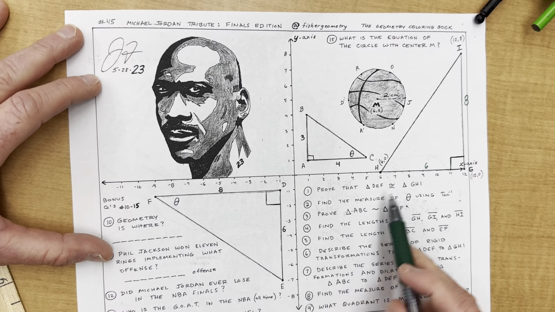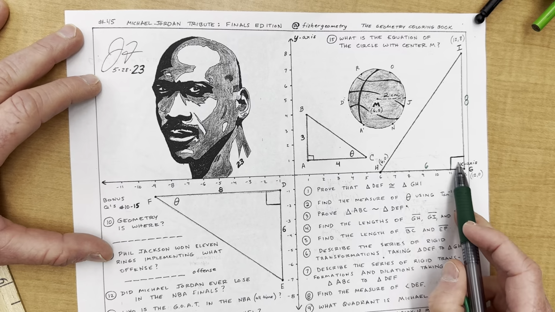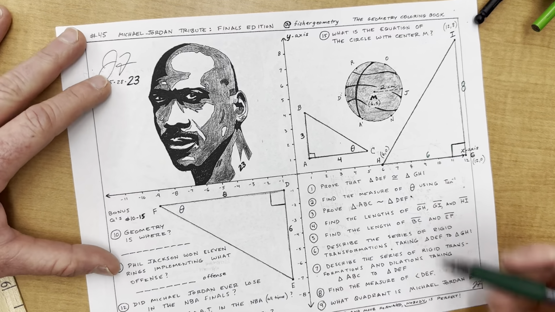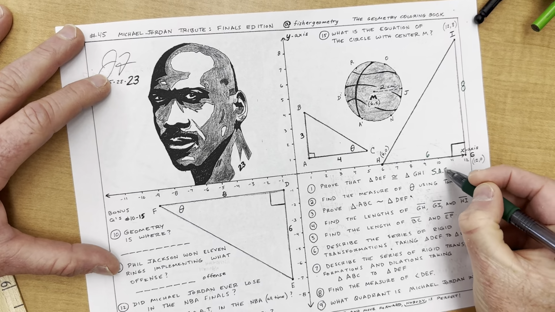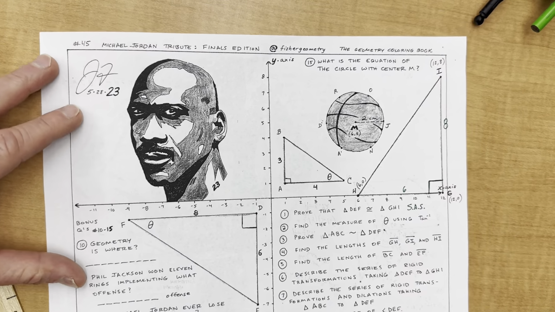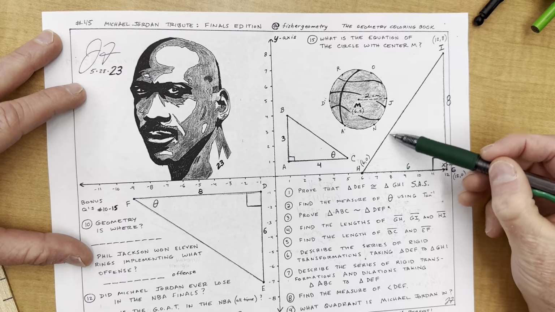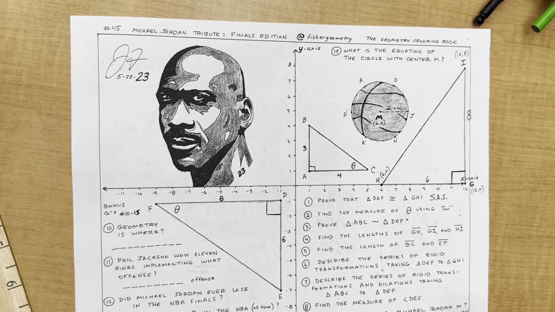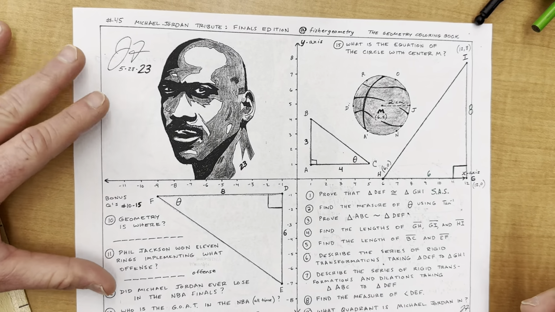So we've got a 6 and a 6, we've got a 90-degree angle, and an 8 and an 8. That is side angle side. You could have also found this to be 10, and this would have been 10 with Pythagorean, and then you would add side, side, side.